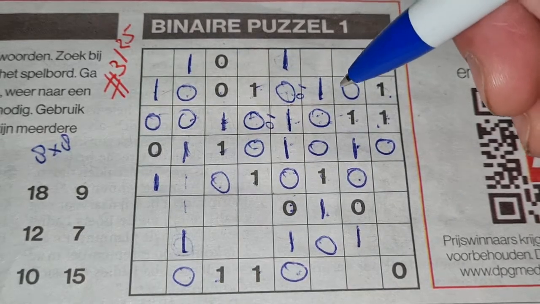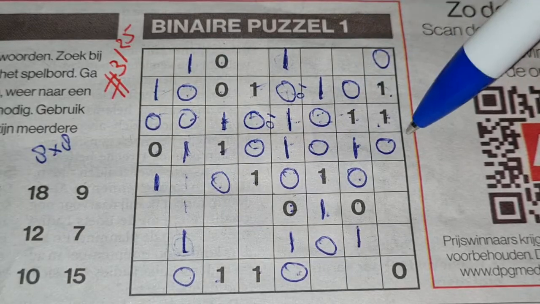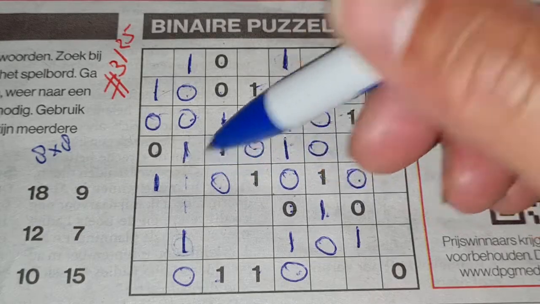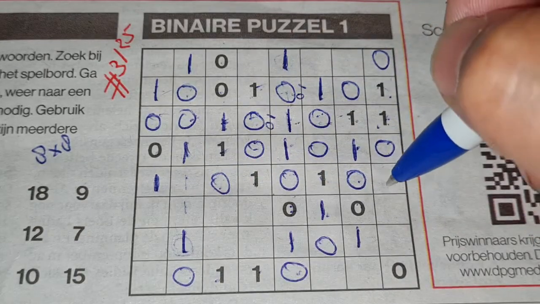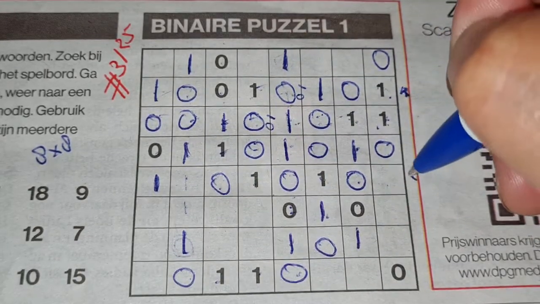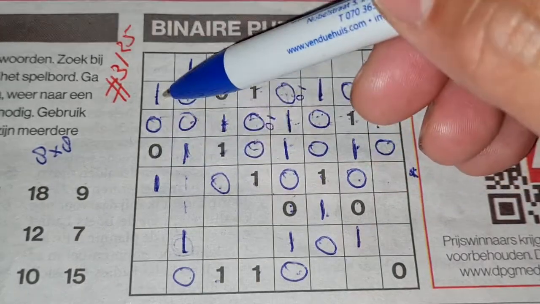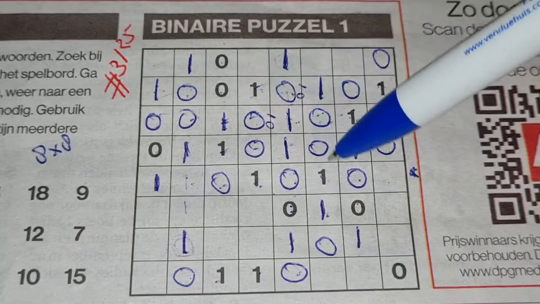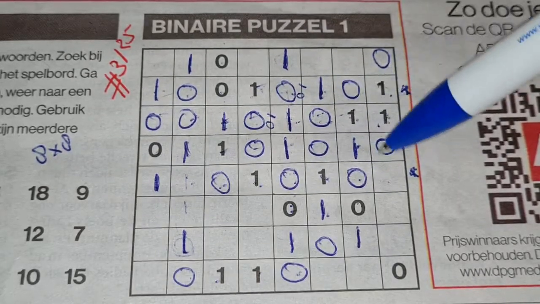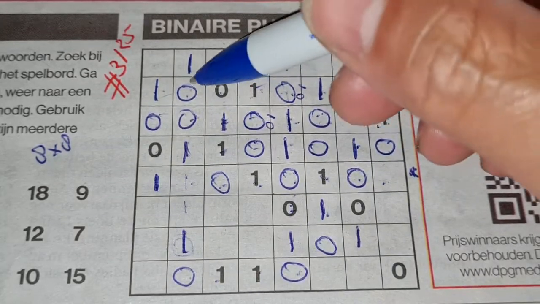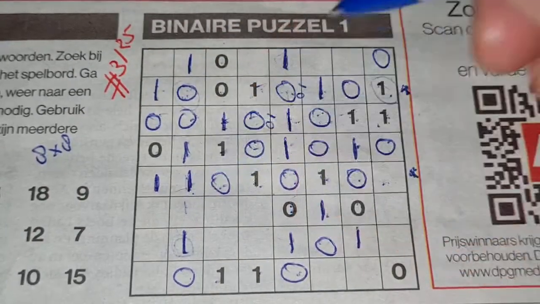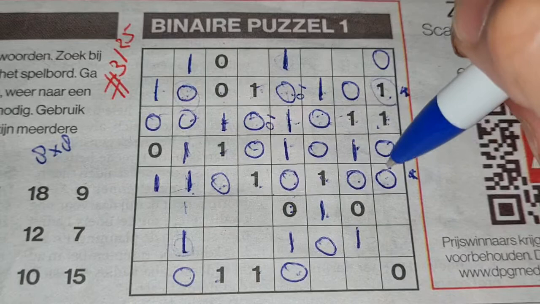And then, can we compare this row and that row? 1 1 empty box. 0 0 1 1 0 0 1 1 0 0 empty box. So we need to switch these two digits. We have an O here, this should be a 1. We have a 1 here, this should be an O.